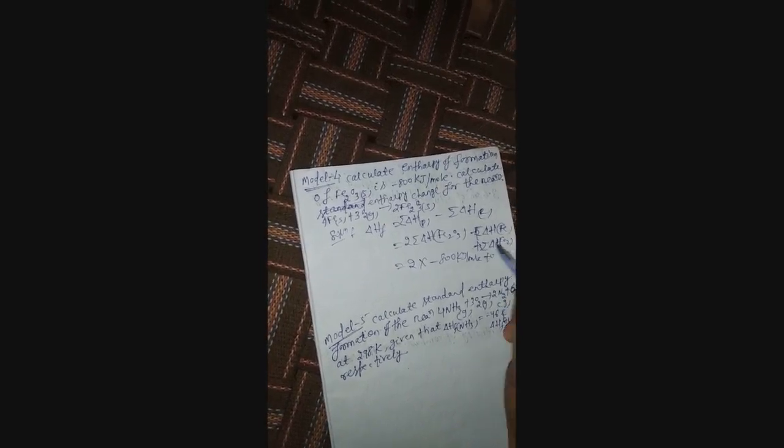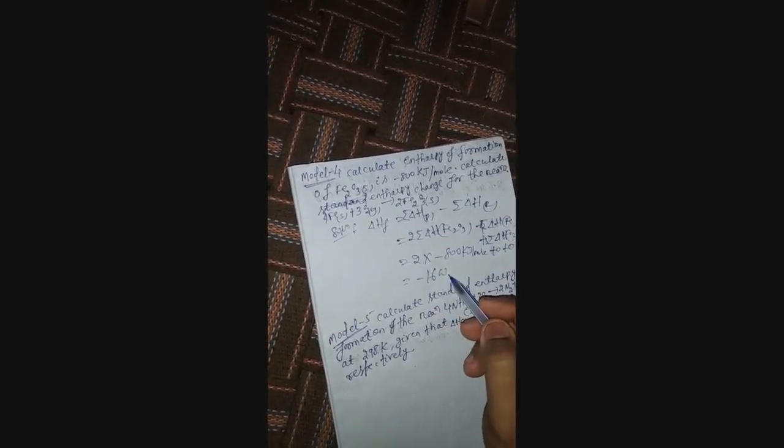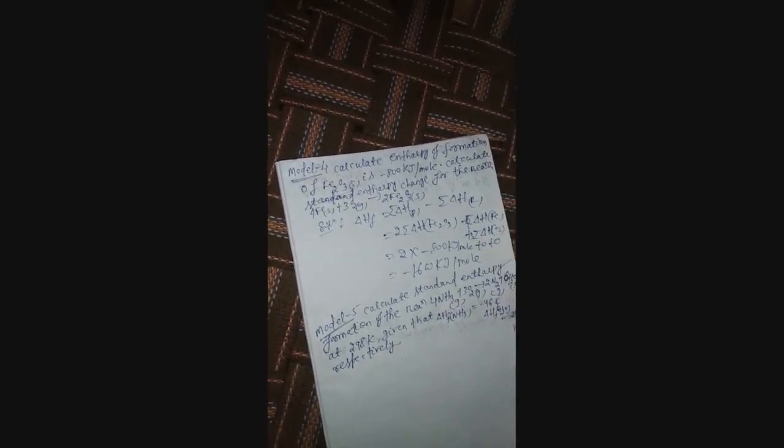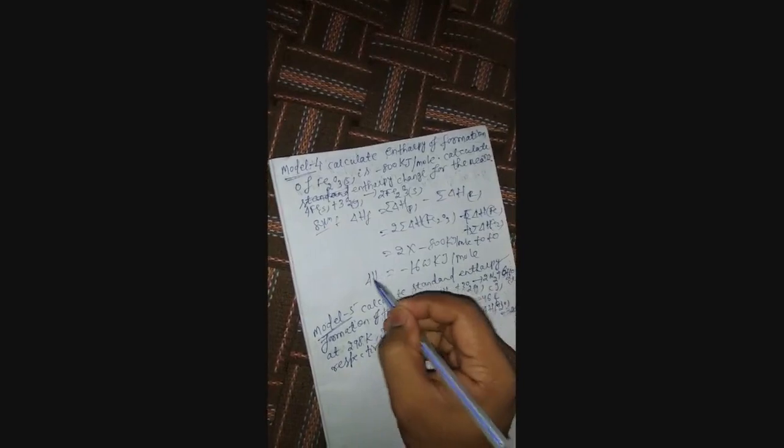For the diatomic molecule O2 the value is 0, and for Fe solid also 0. Then the value is minus 1600 kilojoule per mole. Now we get the value of the enthalpy of formation.